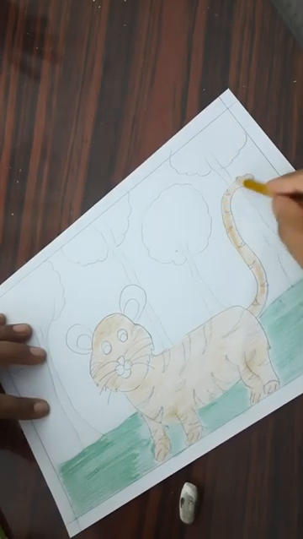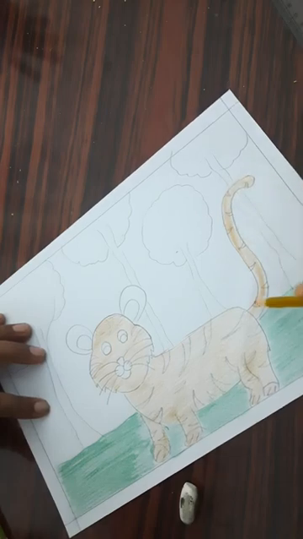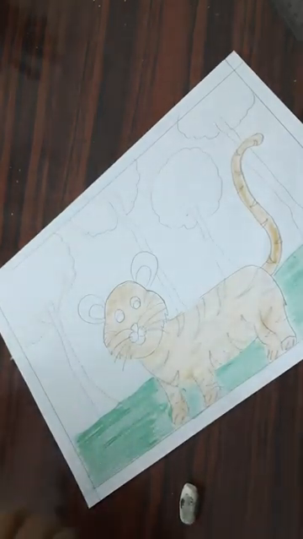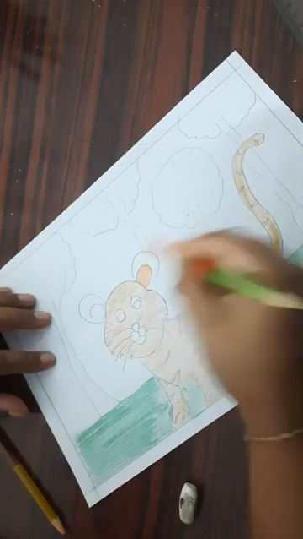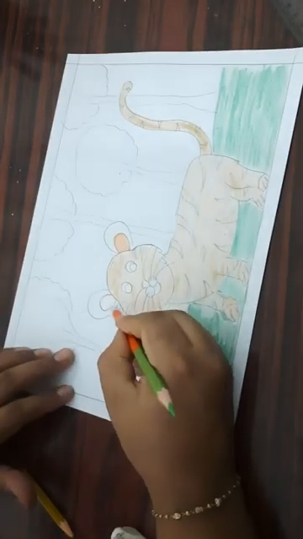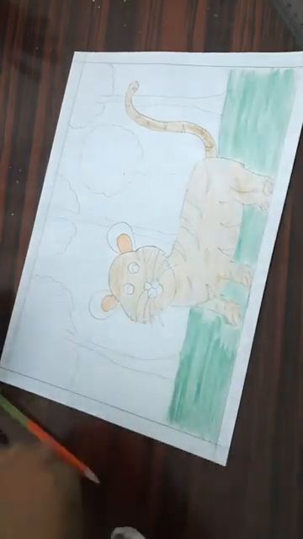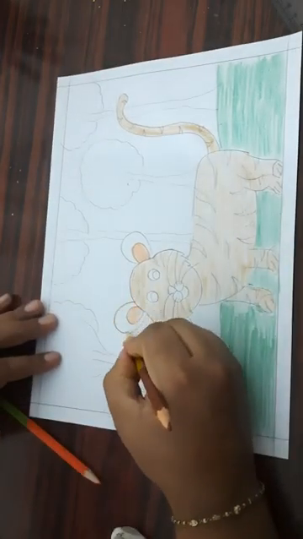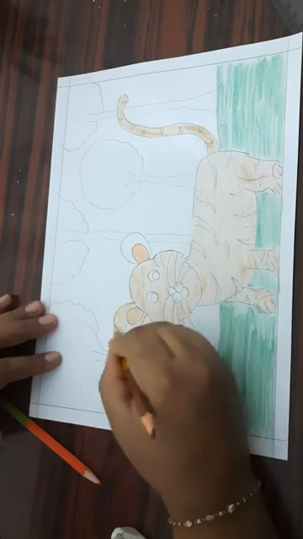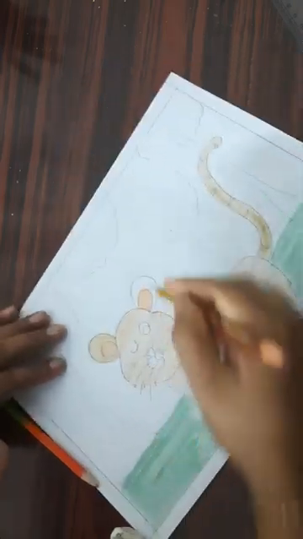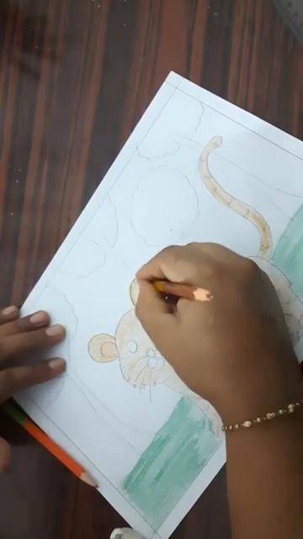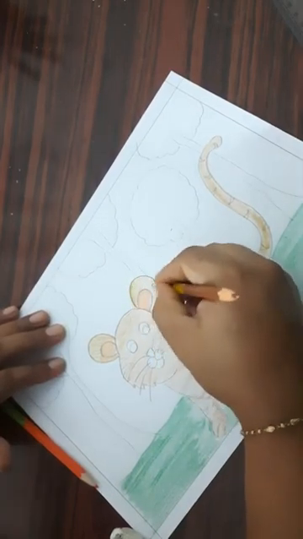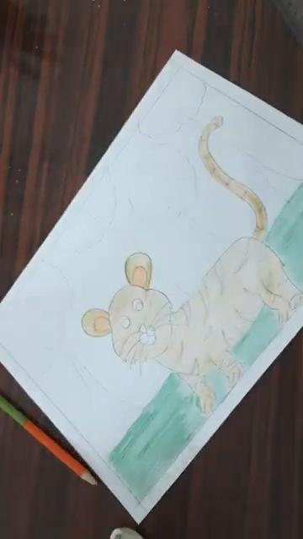If you want, you can make the same orange color dark. That also you can do. For the ears I am doing a little dark color. First I did orange on top as one layer, then the second one I am doing ochre, like this.